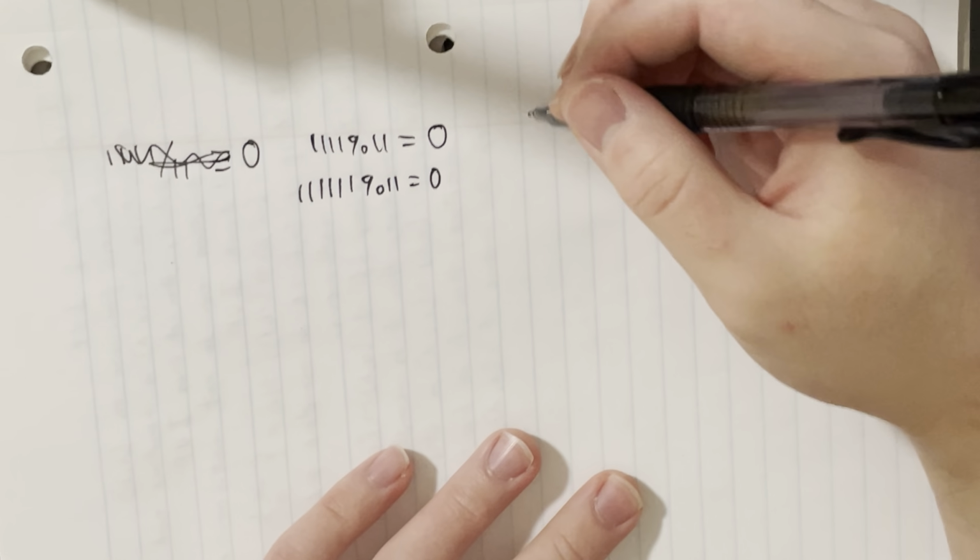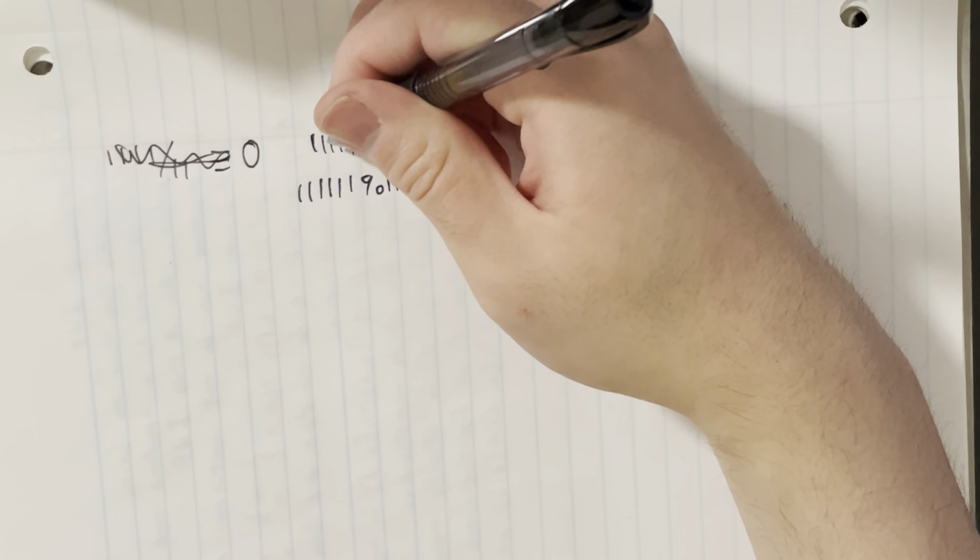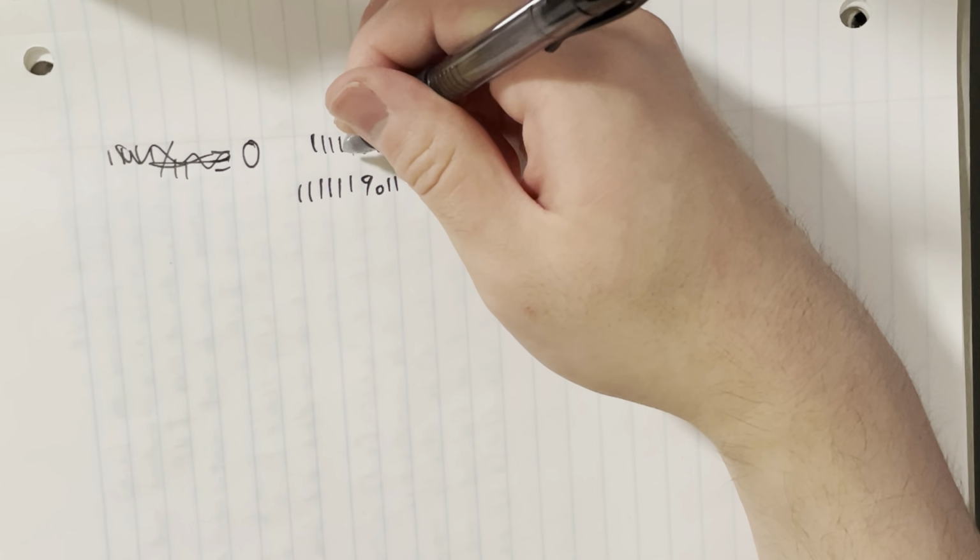And the reason why is because if you know the divisibility rule for 11, all you do is take an alternating sum of the digits and then check to see if their difference is a multiple of 11. And in this case, if there's an even number of digits, then their alternating sums are going to be the same.